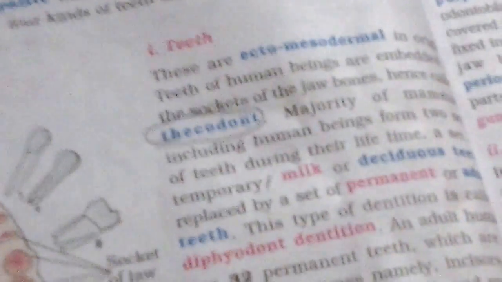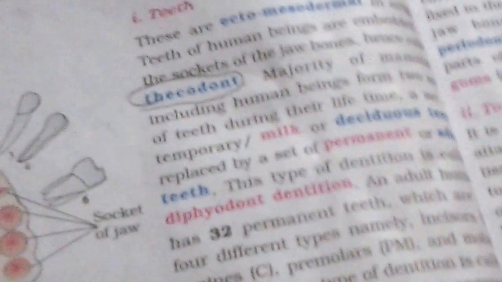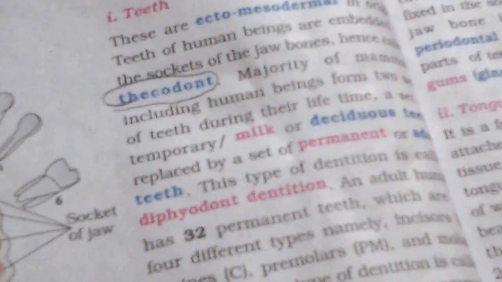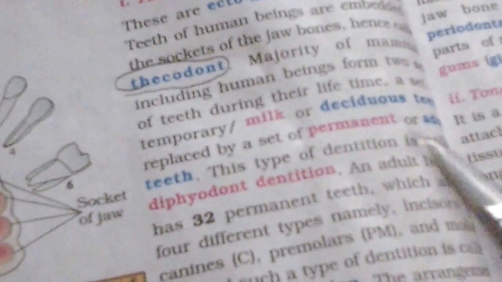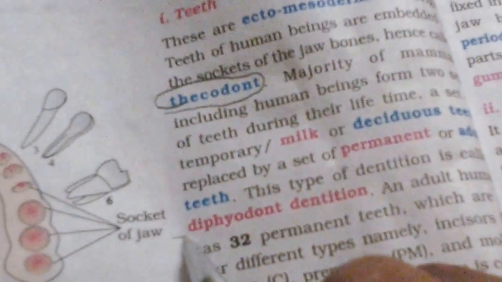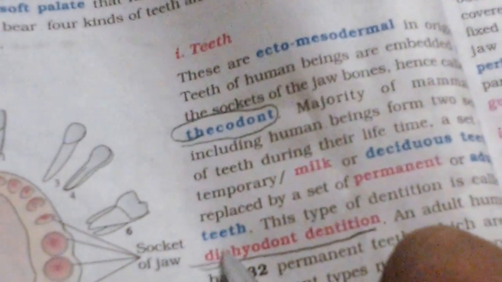So you wither off your milk teeth and get adult teeth. This type of dentition, which consists of two kinds of teeth, deciduous teeth and permanent teeth, is called diphyodont dentition. So you lose your teeth once and then gain them again.